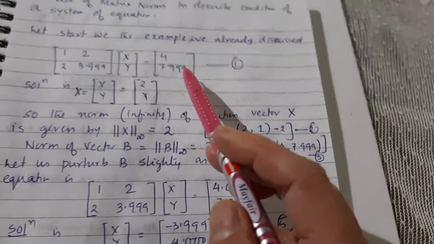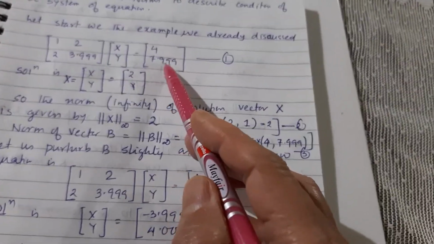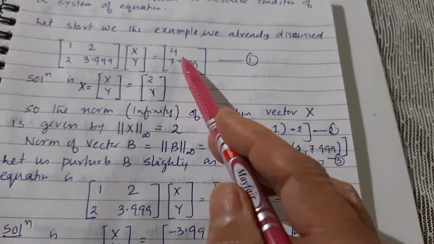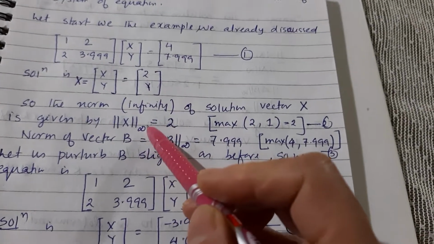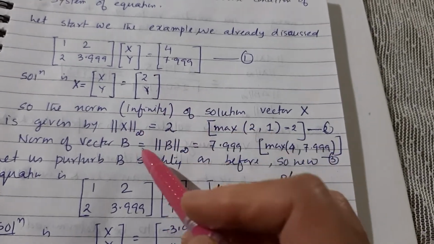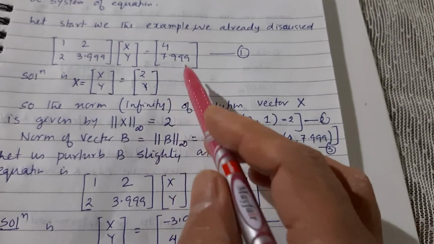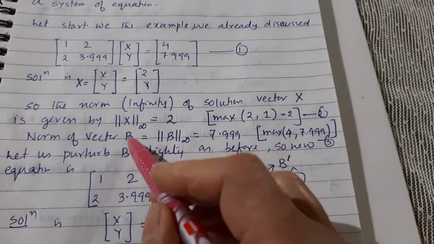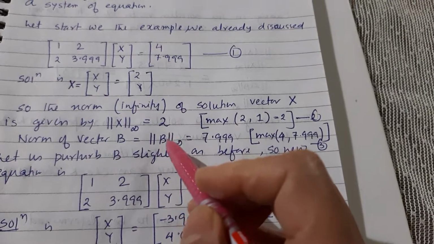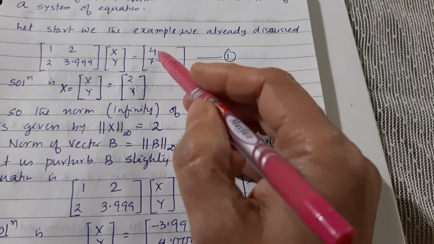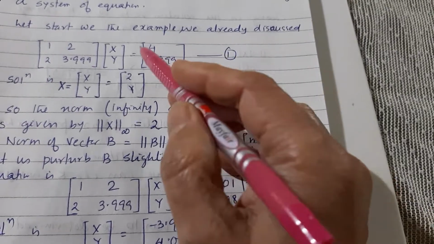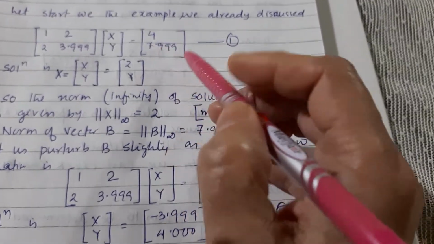Similarly, if I consider the b vector, [4, 7.999], I can take the norm of b. Again, we are going to use the infinity norm for finding the norm of all vectors. So the norm of the b vector, again infinity, will be 7.999, because both elements 4 and 7.999 are positive, and the maximum is 7.999.